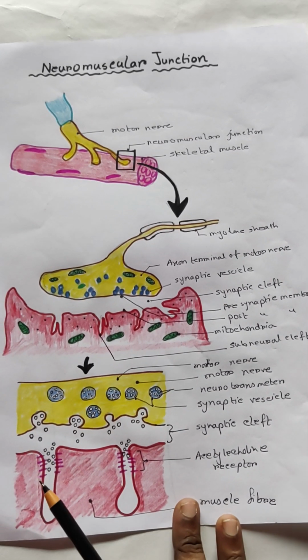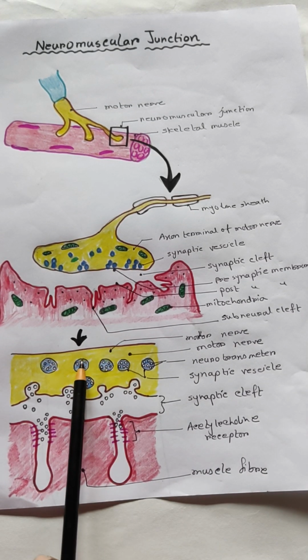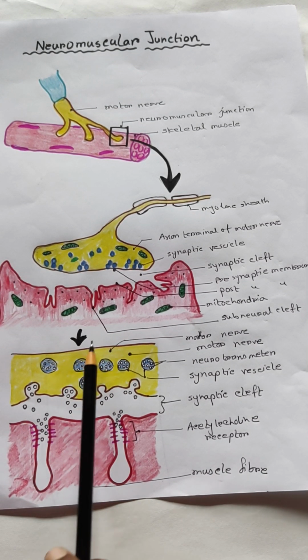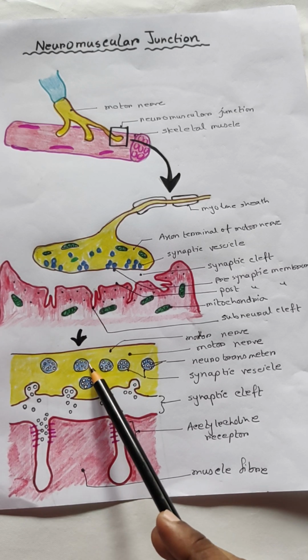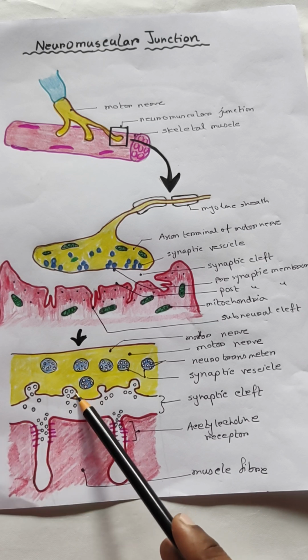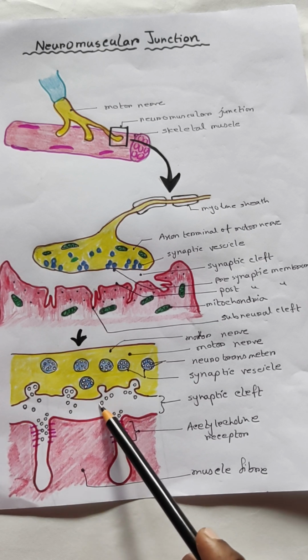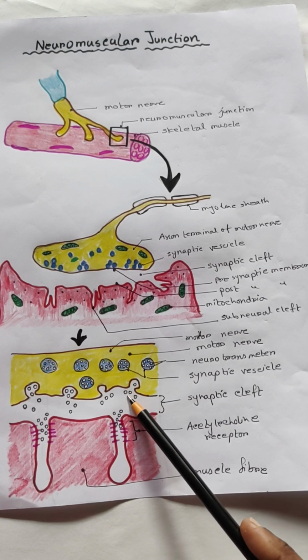Okay, so here these are the synaptic vesicles. Whenever the signal comes to the nerve, the synaptic vesicles come to the presynaptic membrane and release the neurotransmitters. And these neurotransmitters contain acetylcholine.